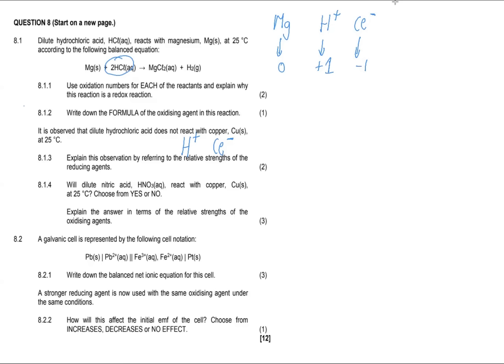We're just going to separate them from the products. Looking at the same substances on the product side, if we ionize the magnesium chloride, it ionizes to Mg2+ and Cl-. So we have our Mg2+, and right here we still have Cl-. And what happens to the hydrogen? The hydrogen just becomes a molecule, meaning it now has an oxidation number of 0.